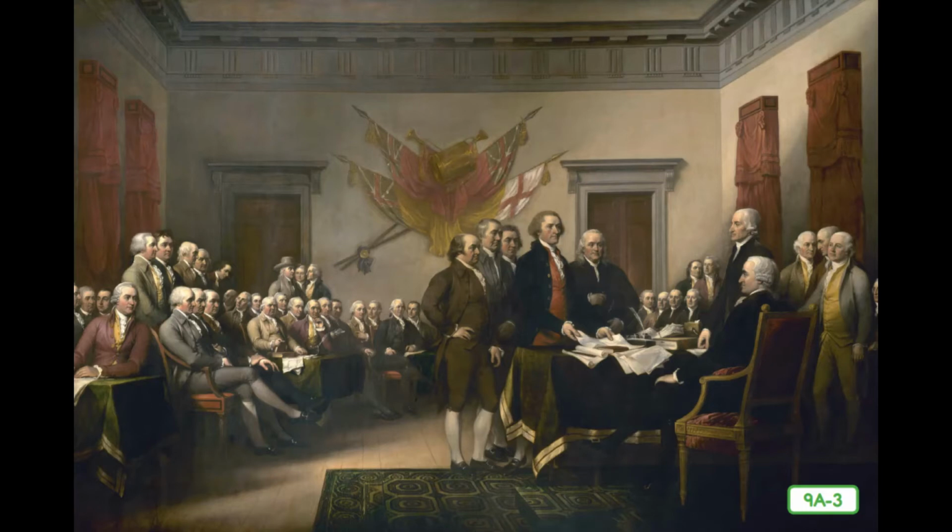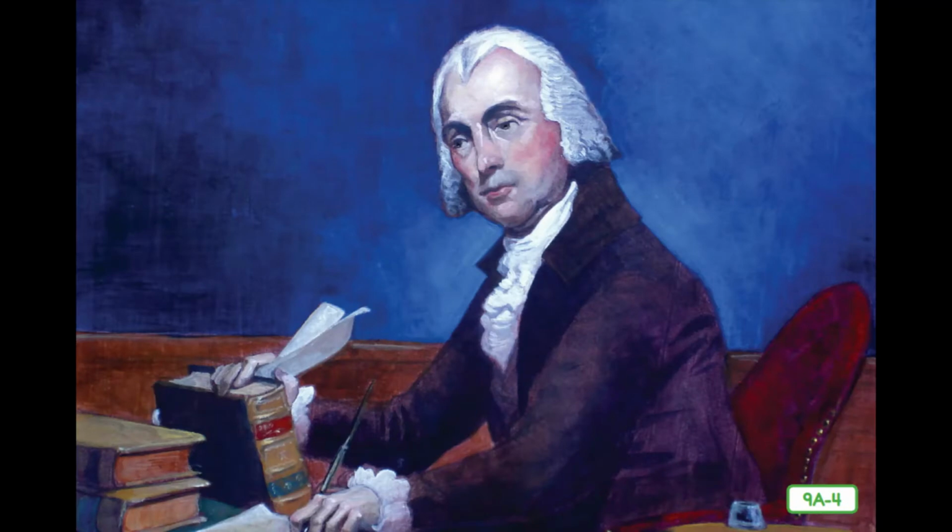When it was time to write down what they had agreed upon, Madison did more than anyone else to write the Constitution of the United States. James Madison's job was not done after the Constitution was written.